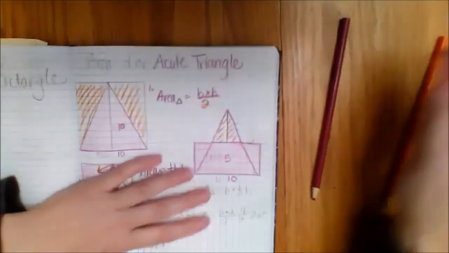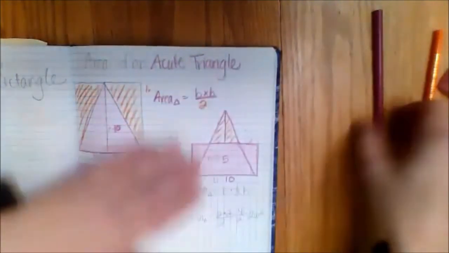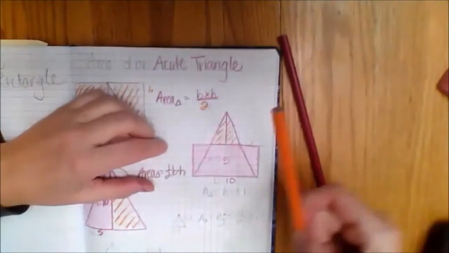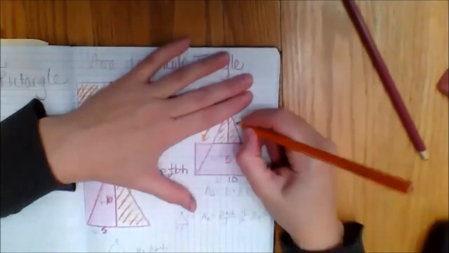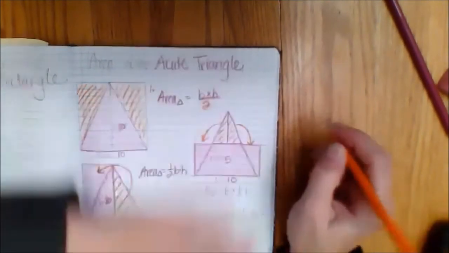This is quite the color combination. It's mauve and orange. Just orange. I thought it was going to have a fancy name, but it's just orange. Just orange. There it is.